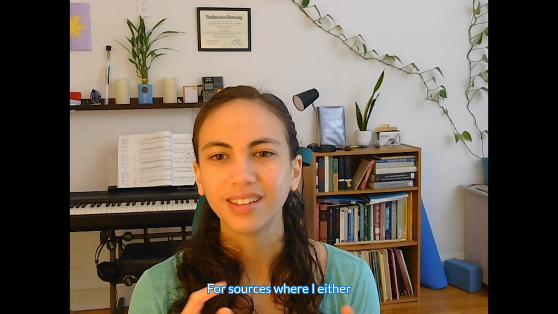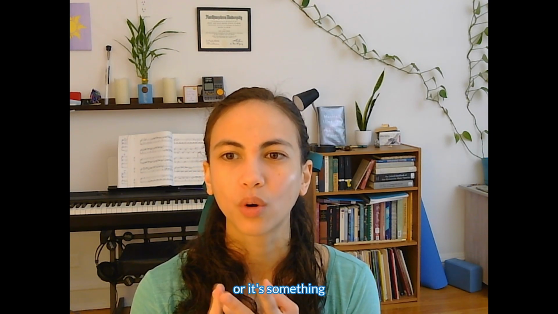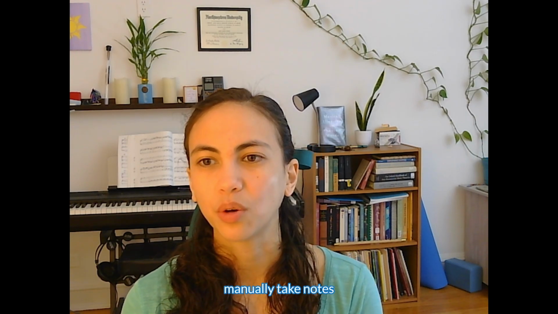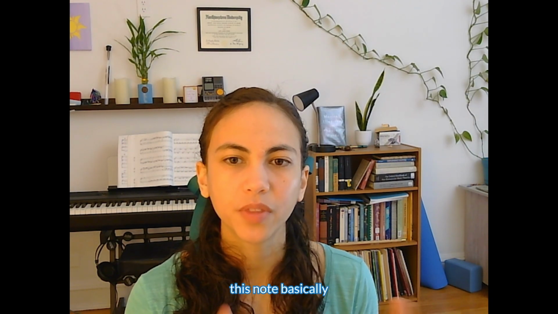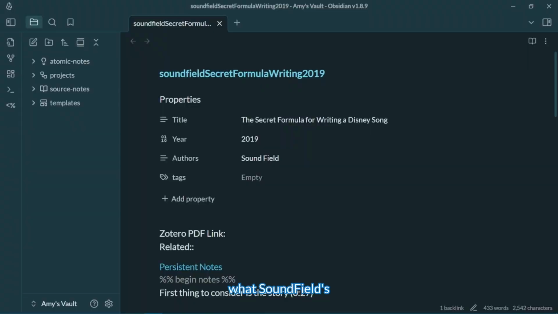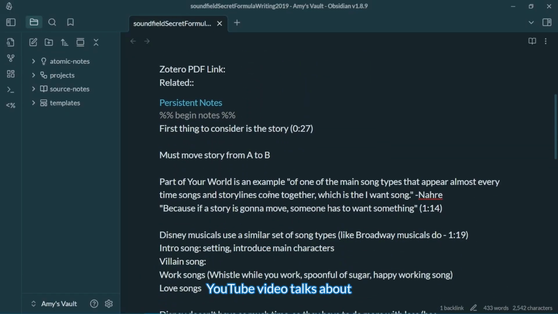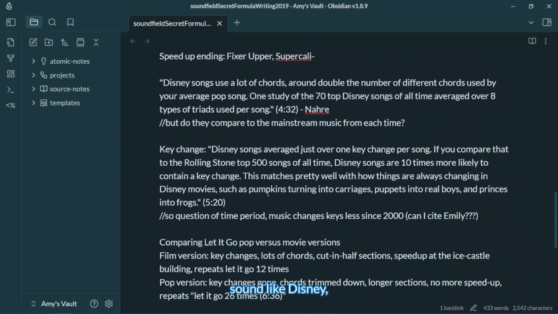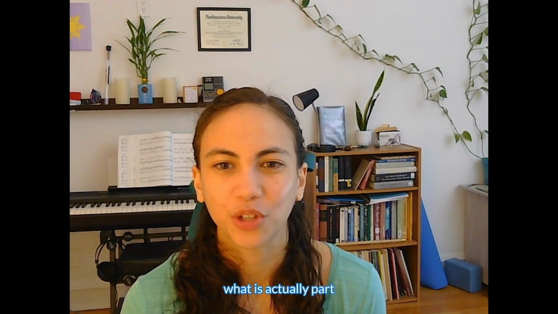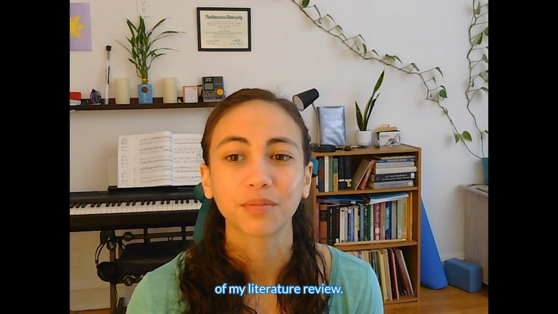For sources where I either don't have a PDF of it or it's something like audio or video, I will actually import the source from Zotero first and then I'll manually take notes in the persistent notes part of my template. So for example, this note basically just lists out what Soundfield's YouTube video talks about as important parts of what makes a Disney song sound like Disney, since I'm interested in what is actually part of the Disney sound, and that's a big part of my literature review.